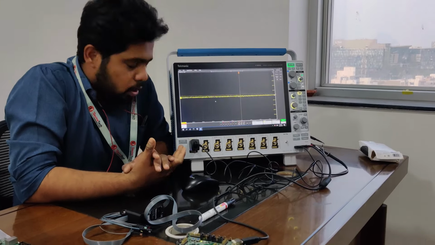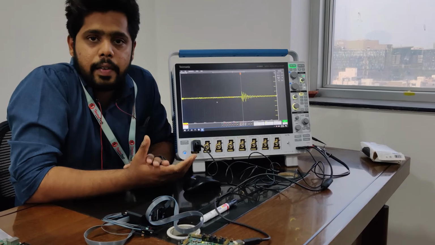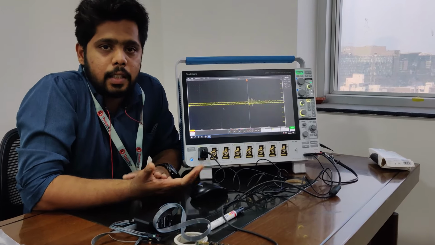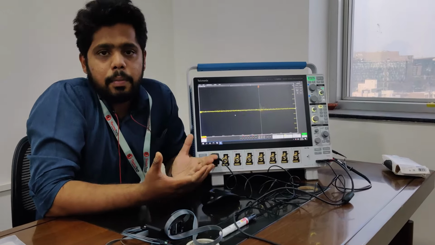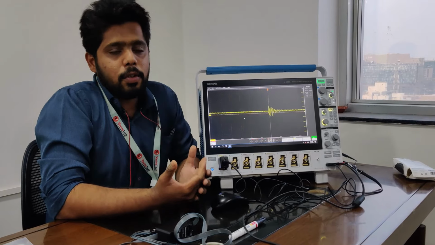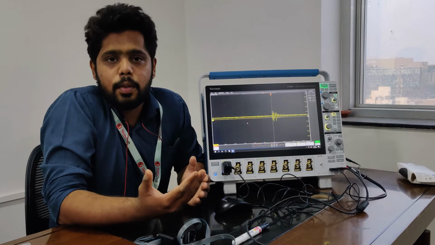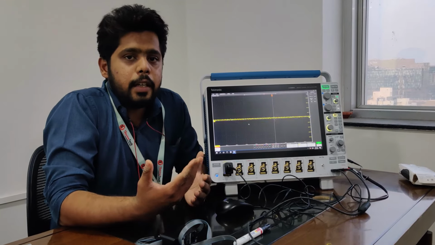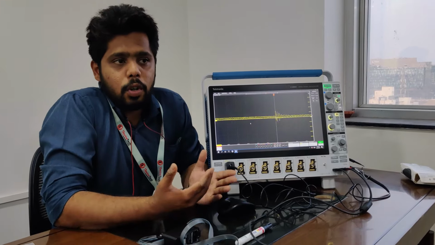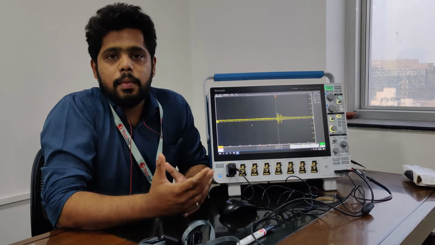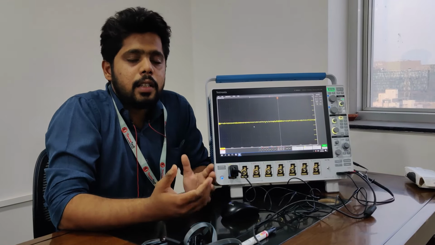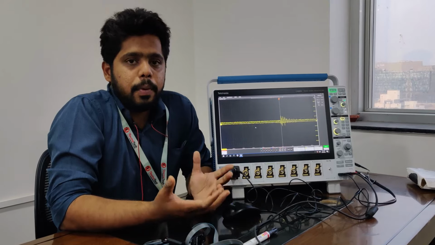Just to brief about the scope, this is a 6 series MSO. The current model is of 10 GHz bandwidth, so it is available from 1 GHz to 10 GHz bandwidth range, and which is completely upgradable. If you have procured a 1 GHz oscilloscope today and want to upgrade the same oscilloscope in future, you can upgrade it up to 10 GHz. In order to upgrade it, we just require some licenses, and it is a post purchase thing.